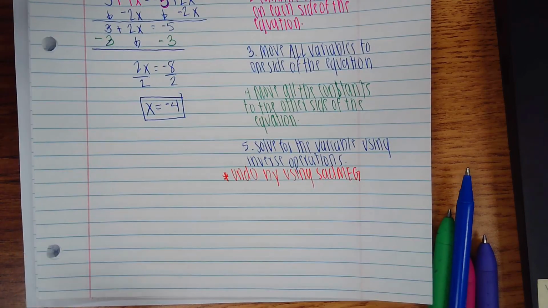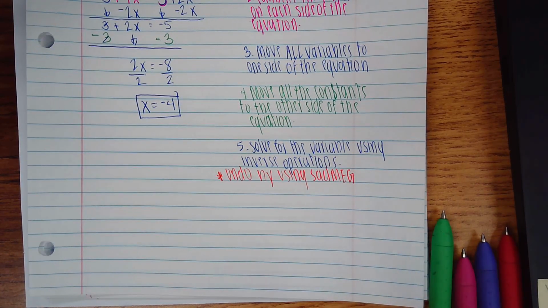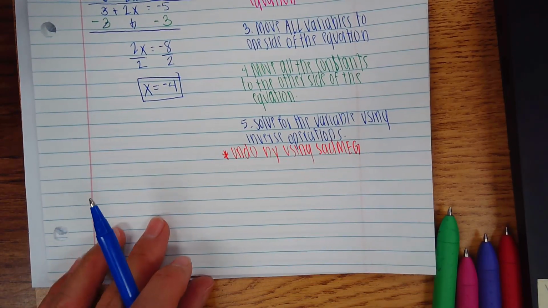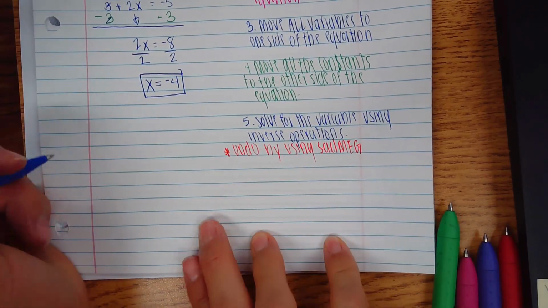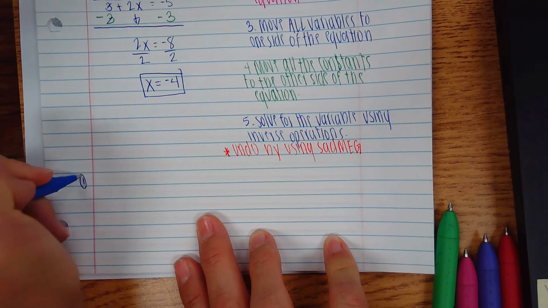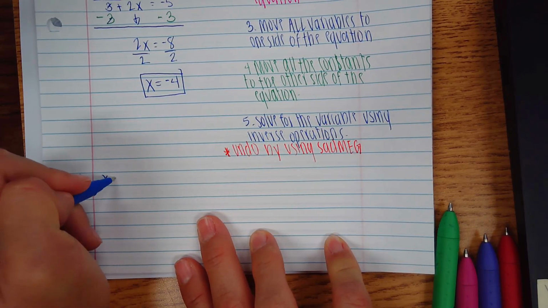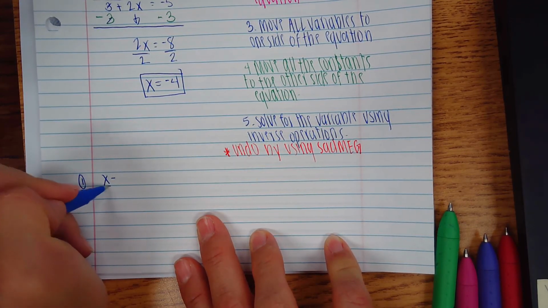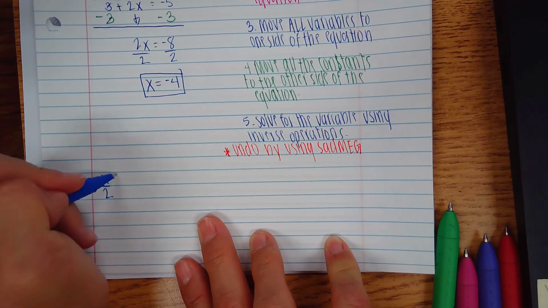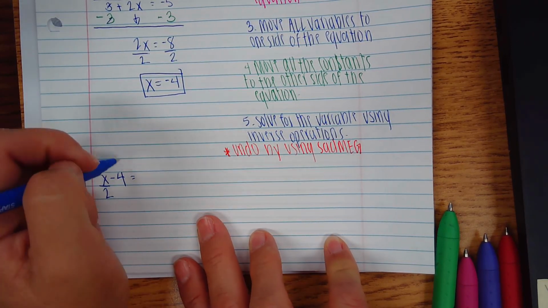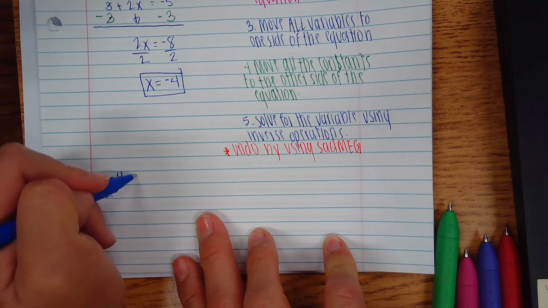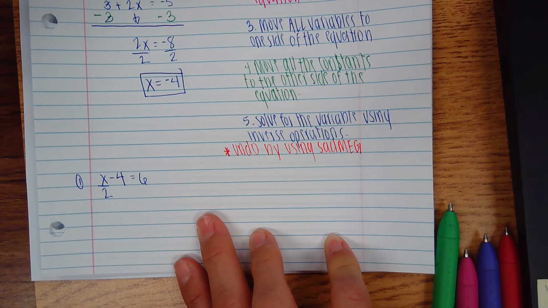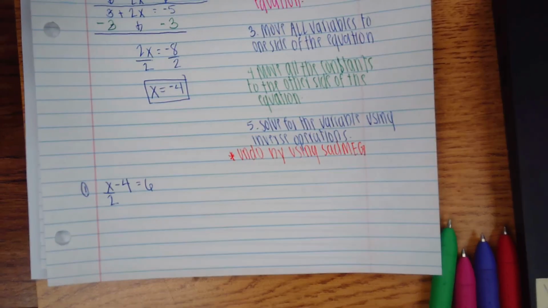Okay, so let's try one that's not quite as tricky, and then we'll try one together that is a little bit harder. So my first example is going to be x over 2 minus 4 equals 6. First thing I'm going to want to do is SADMAG.